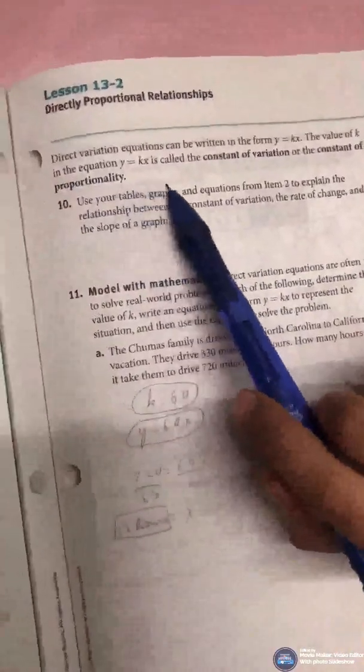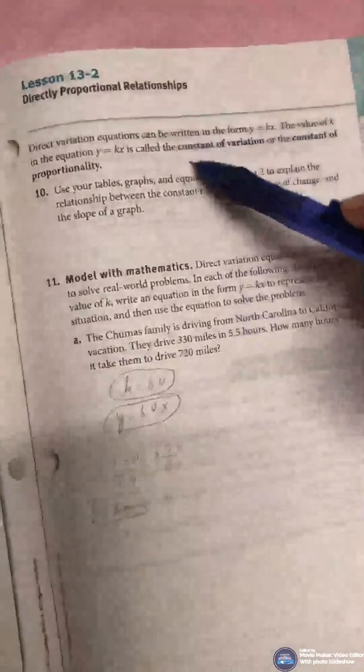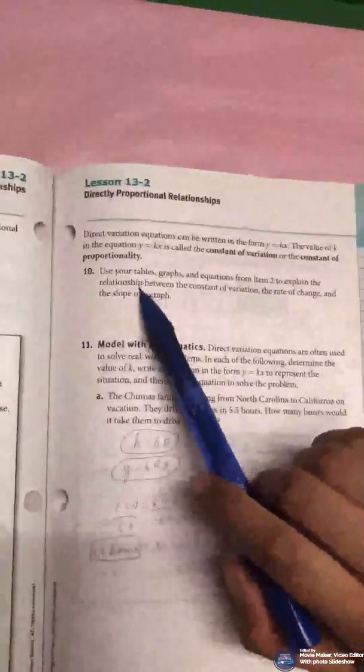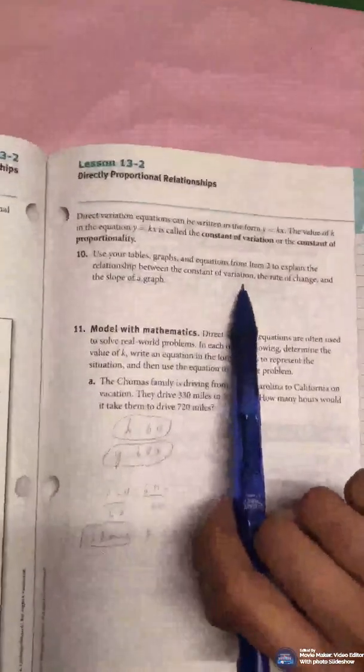So let's read a little bit of this and then we'll continue on the questions. It says direct variation equations can be written in the form y equals kx. The value of k in the equation y equals kx is called the constant of variation, or the constant of proportionality. This is really important vocabulary you should know. You could choose either one of these, and make sure you know this vocabulary. So let's do number 10. Number 10 says, use your tables, graphs, and equations from item 2 to explain the relationship between the constant of variation and the rate of change and the slope of the graph.